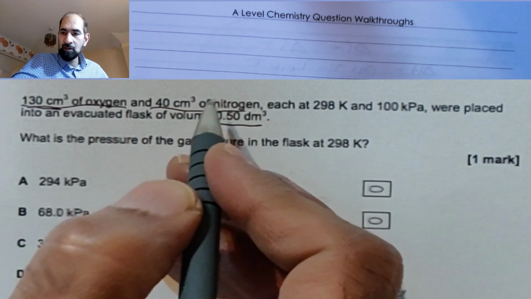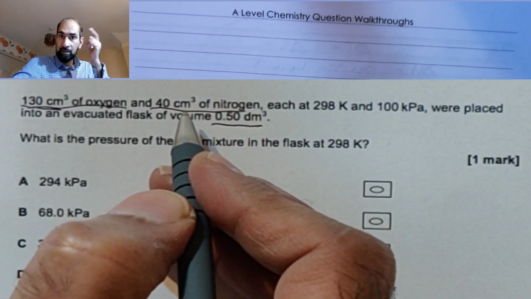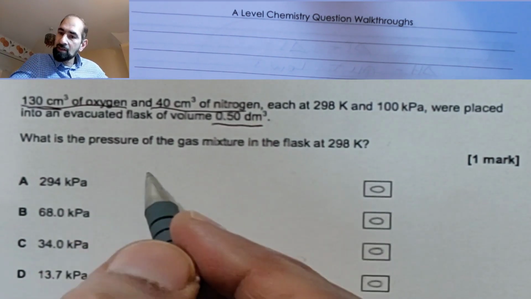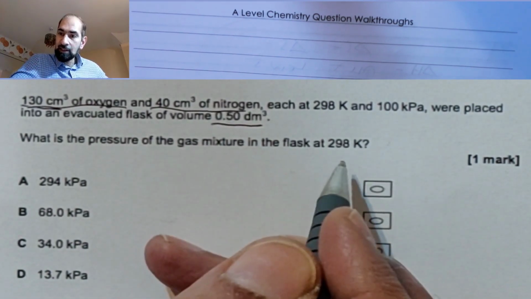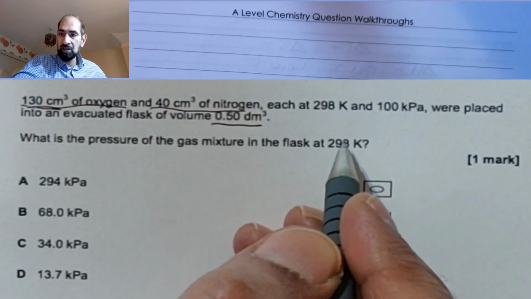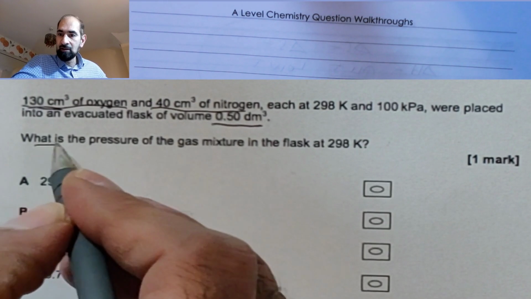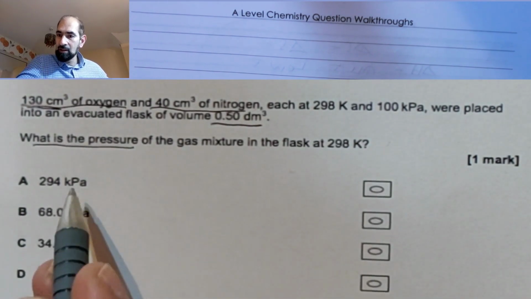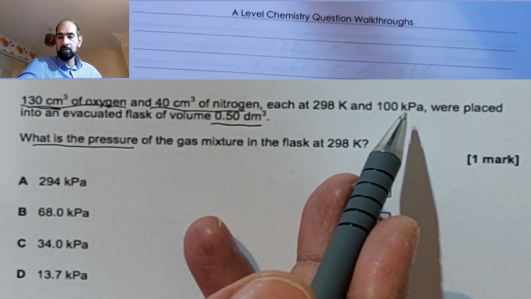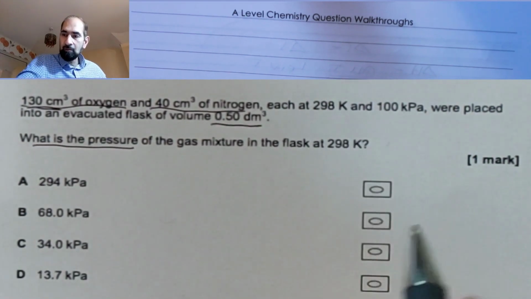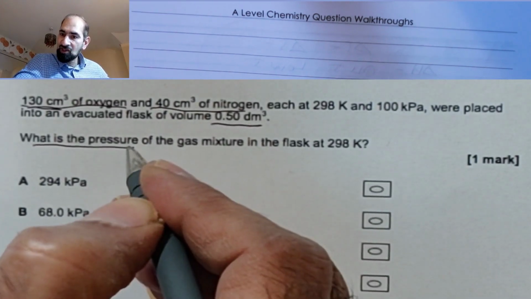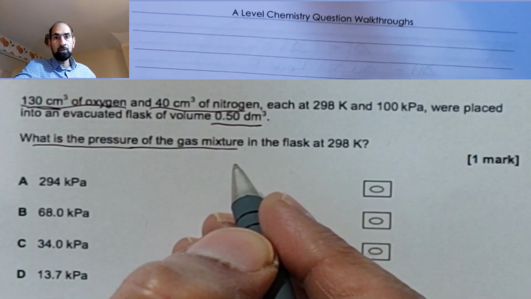So here they're giving me decimeters cubed, here they're giving me centimeters cubed. Immediately my mind is on alert. I need to do something about it. What is the pressure of the gas mixture in the flask at 298 K? Well, the next thing that's going in my head is, okay, the temperature is the same, and they're looking for the pressure. Now, all the answers are in kilopascals, which is the standard unit for pressure in the ideal gas equation, so that's okay. It's obviously 1 mark and it's multiple choice. So what is the pressure of the gas mixture? It's not an individual gas, it's the total gas mixture.